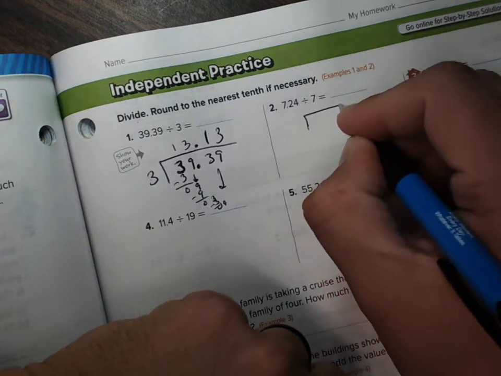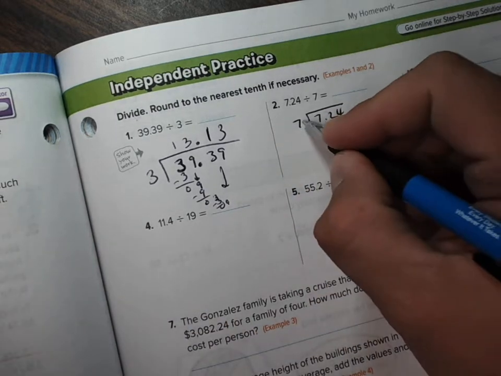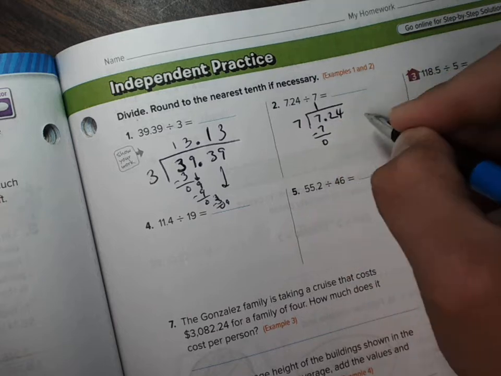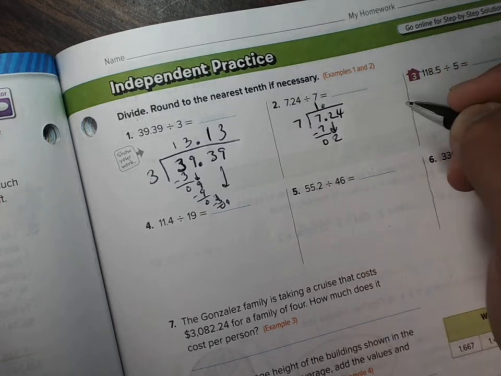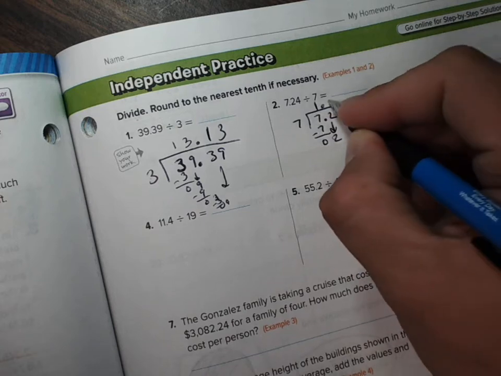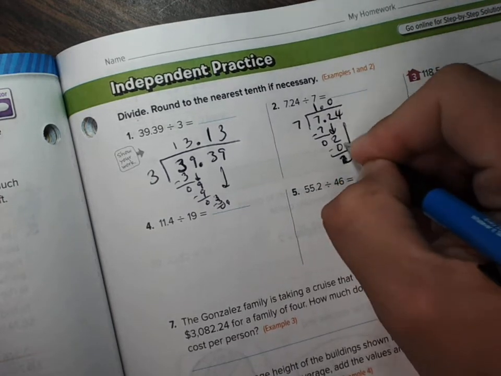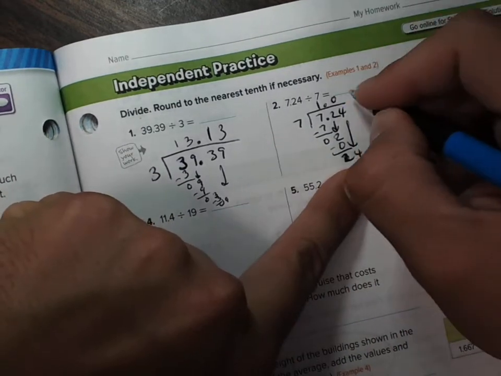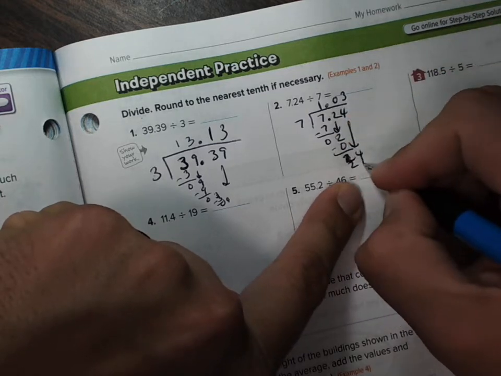Now, number 2, 7 and 24/100ths divided by 7. Well, 7 goes into 7 one time, so we subtract, get 0. Now, this decimal goes straight up to your answer. It has nothing to do with anything else, so we bring the 2 down. Well, 7 doesn't go into 2, so we got to put a 0. We subtract and we get 2, bring down the 4. Okay, now, 7 goes into 24 3 times. So 7 times 3, that would be 21.